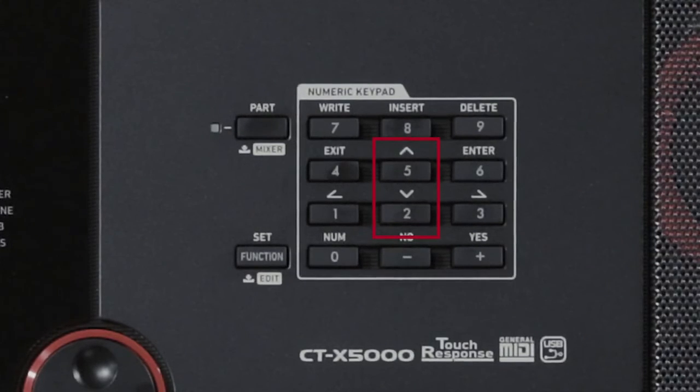Use the up and down arrow keys to proceed to the following items.